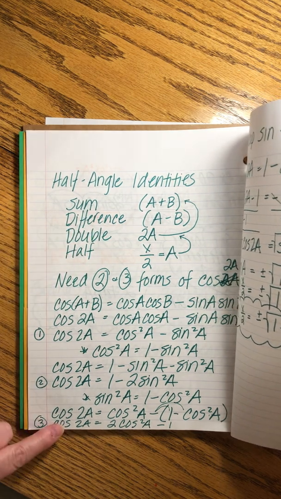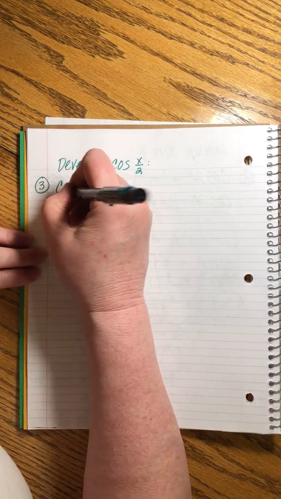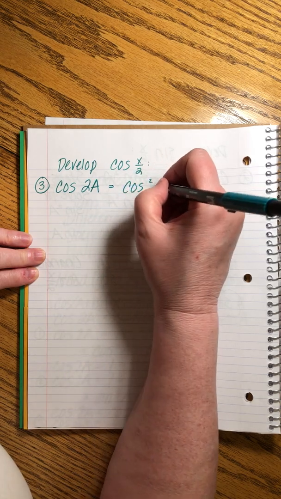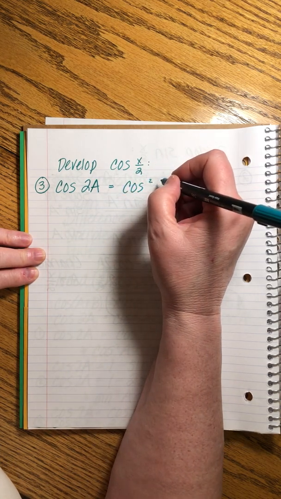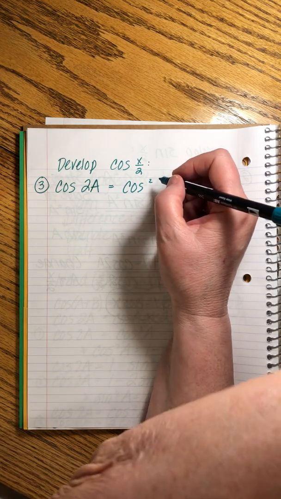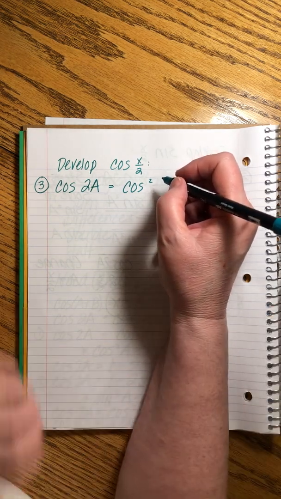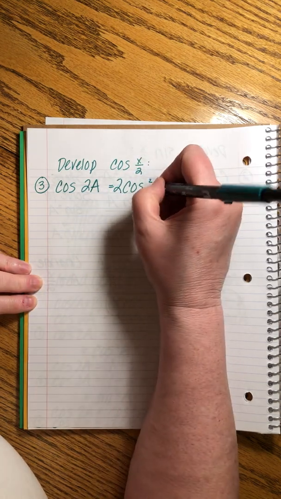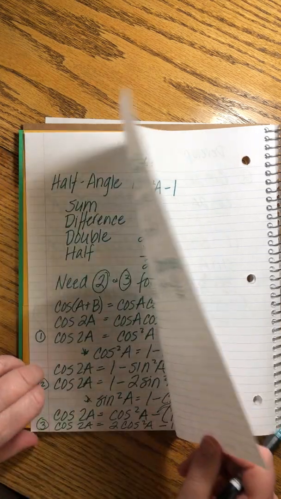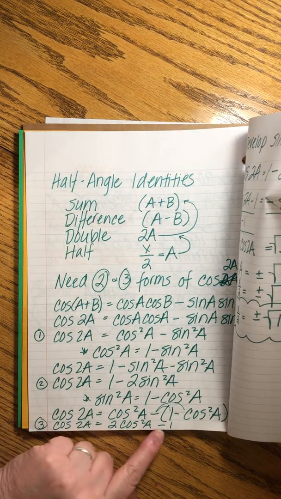Well, here we go. So cosine of 2A equals that. Okay, that's what we developed back here. There it is, yay.